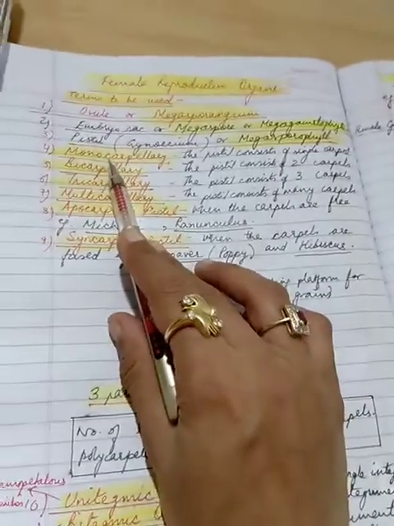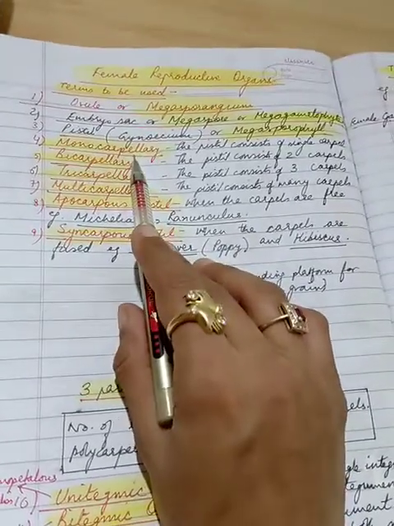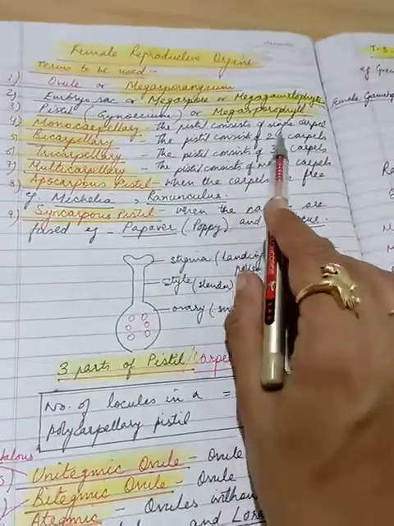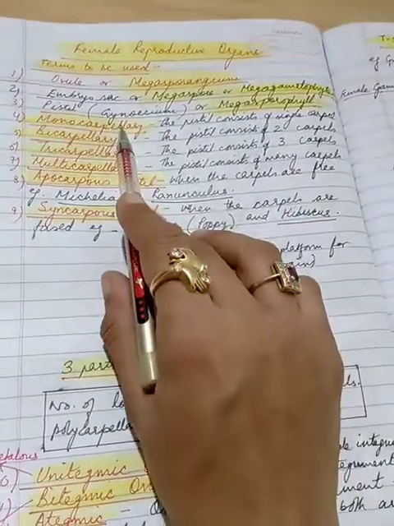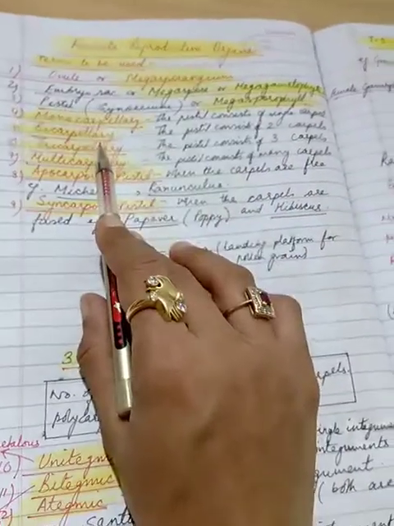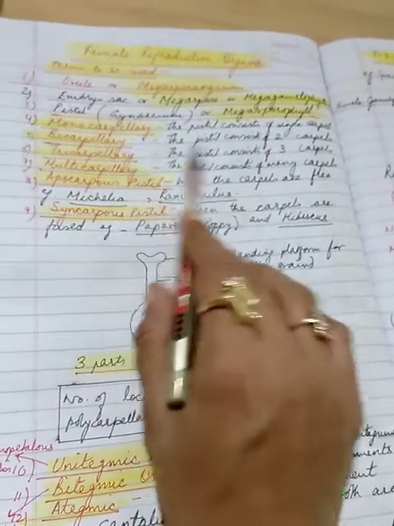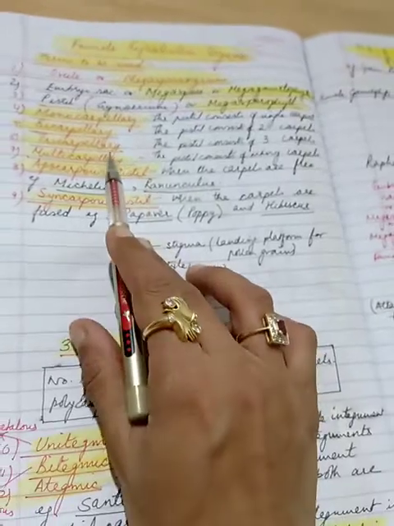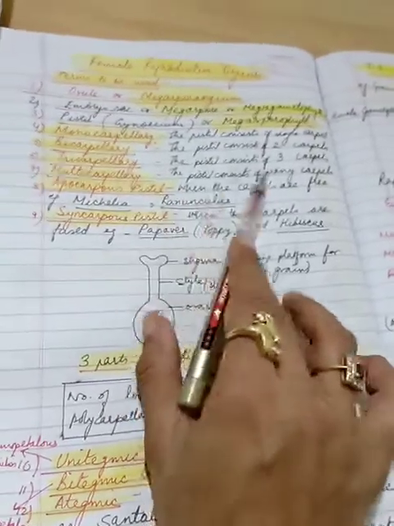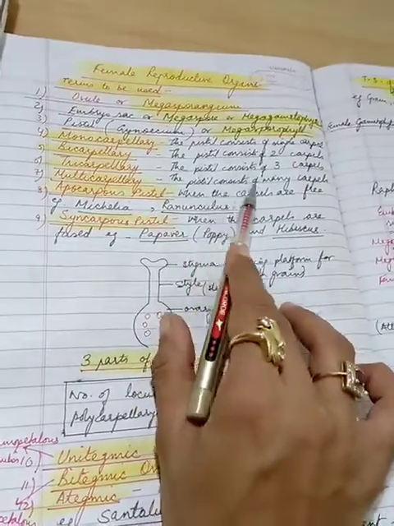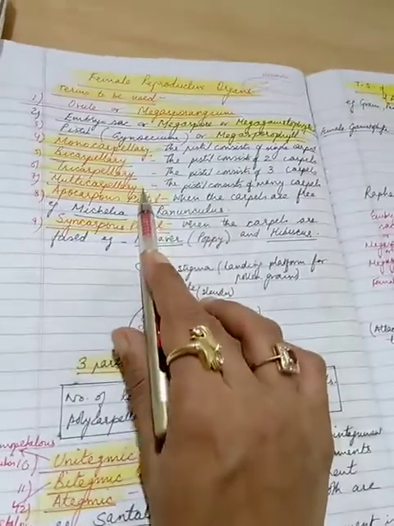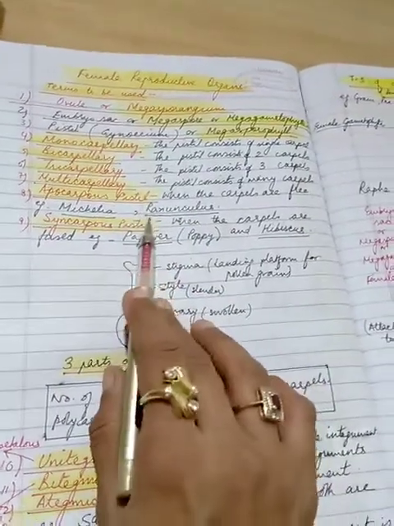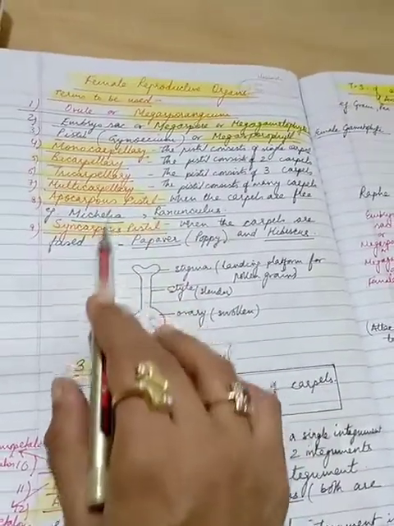Now monocarpellary, mono as we mean one. If the pistil consists of 1 carpel, it will be called monocarpellary. Similarly, if it consists of 2 carpels, it will be called bicarpellary. If it consists of 3 carpels, it will be tricarpellary. And if more than them, if the pistil consists of many carpels, it will be multicarpellary. Sometimes there are two terms again.